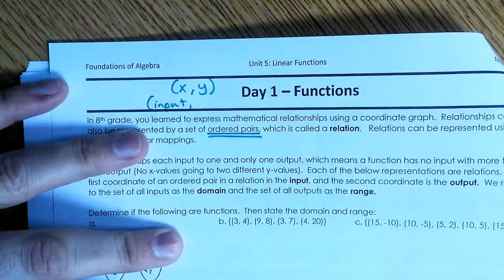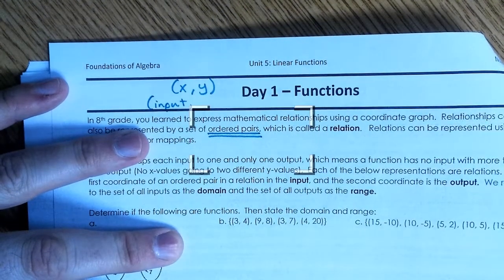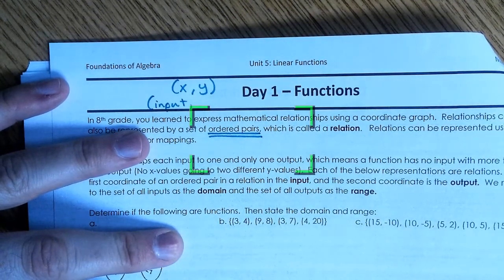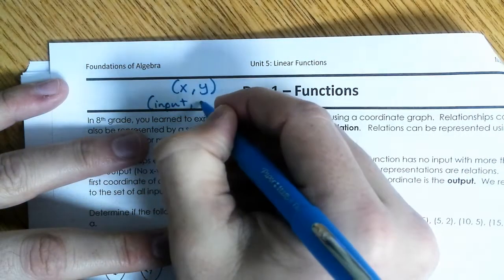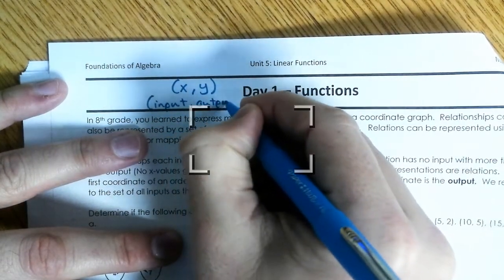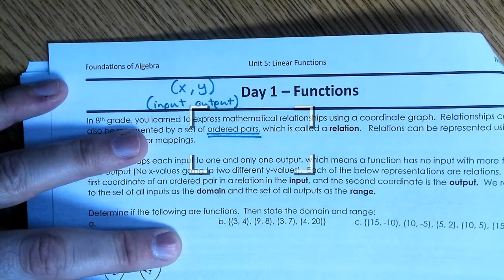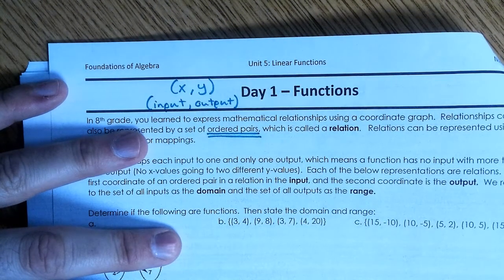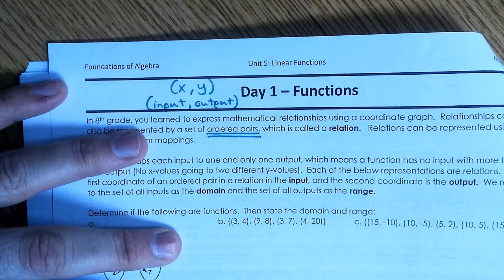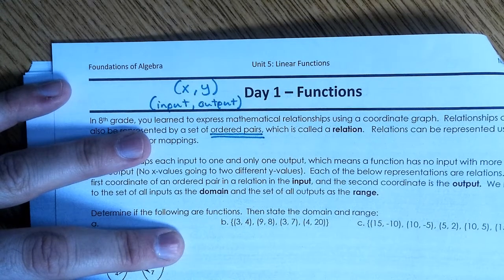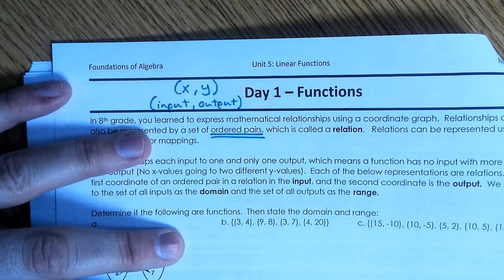It's what you input. You're going to put something in, right? And the Y has to be output. If you put something in, you're expected to get something back, right? If you put $1 into the vending machine, what are you expecting to get out? What you wanted, right? The food you wanted or the drink you wanted. So the input was the $1. The output was whatever you got.